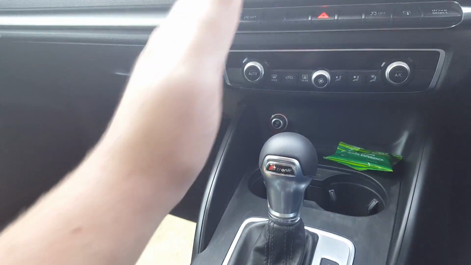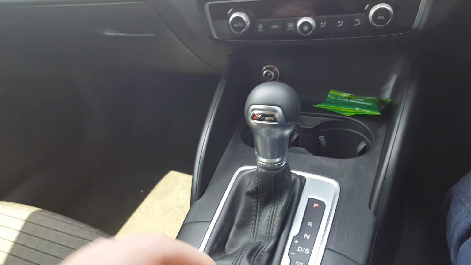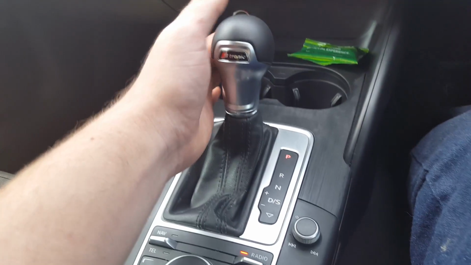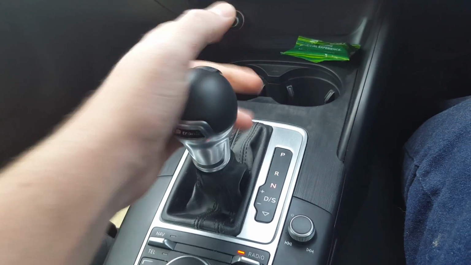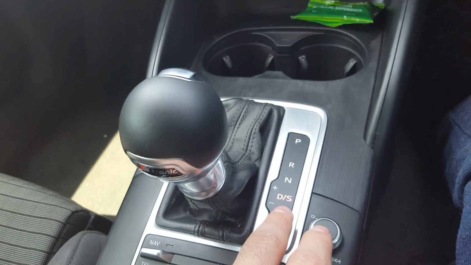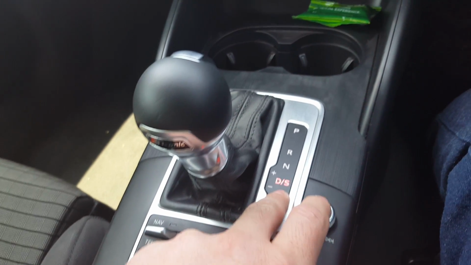Now, what's happening here, we've got our S-Tronic gear stick. This is obviously our automatic version. We have park, which is obviously where it's sitting at the moment. As we then apply the brake, we can then go into reverse, neutral, and then we go into drive. Now, you'll see next to the drive, we've got D and S, and that ultimately is standard drive.